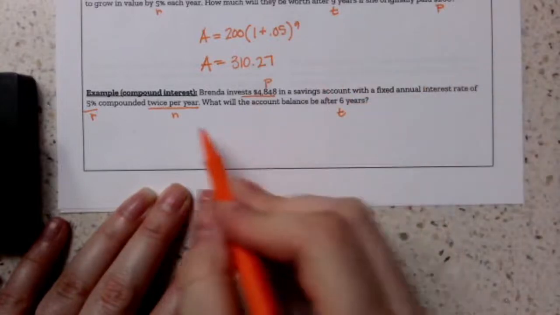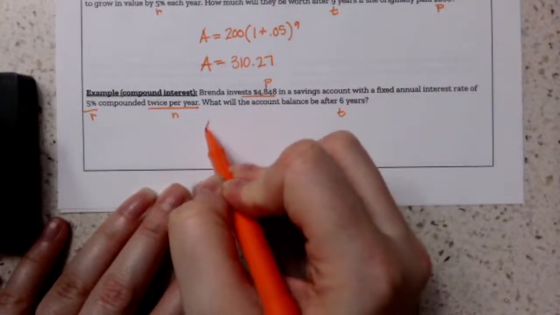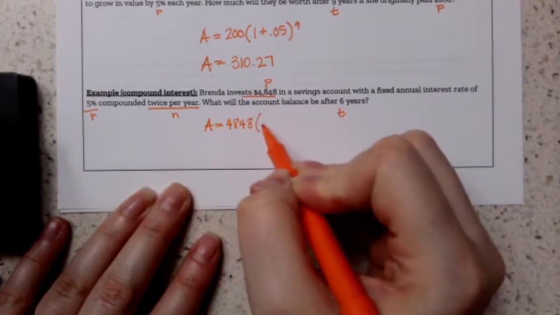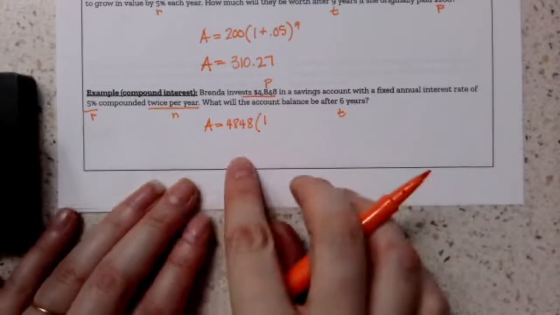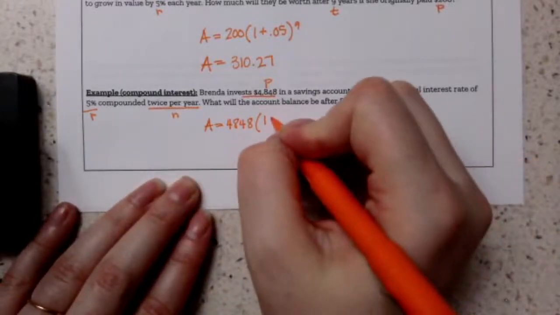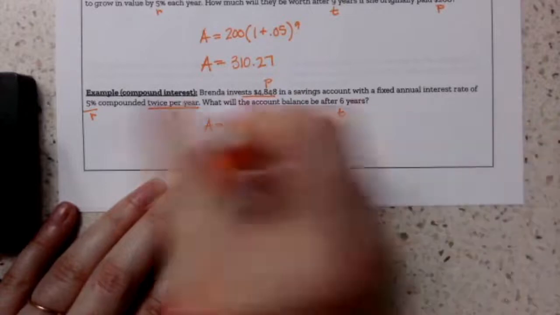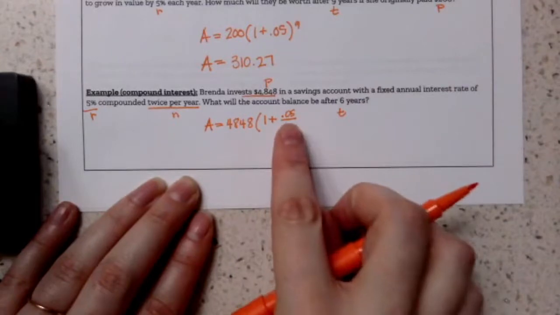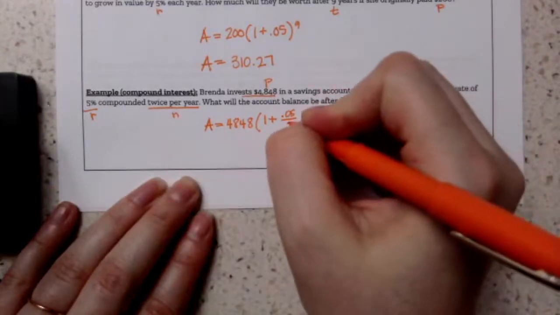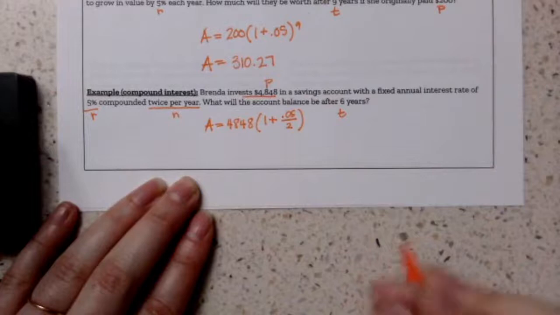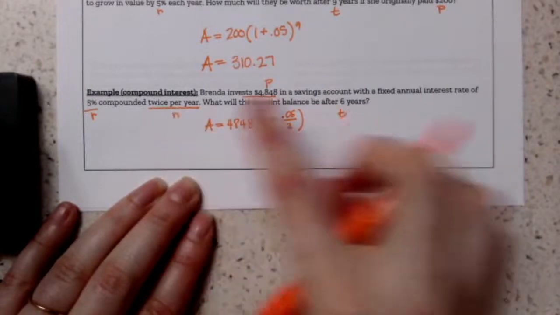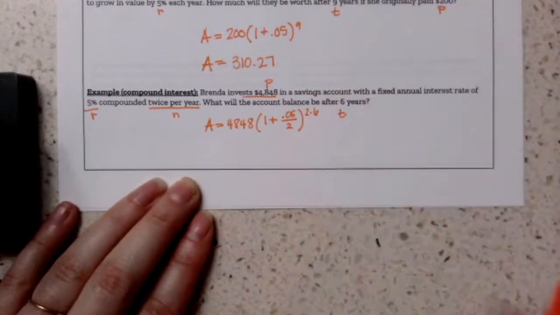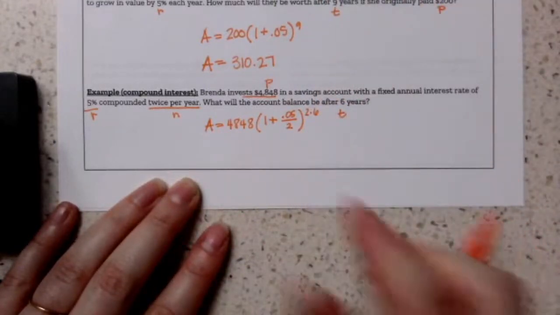So we're going to use the same formula, but now we have to include that N. So A equals our principal amount. And whenever it's interest, you're gaining, so we're going to be adding. Our rate is 0.05, and then it's a fraction over the N value, and our N is twice. N also shows up in the exponent. It's twice and 6, so you can write it like 2 times 6, or you can do that math in your head before you write it down.